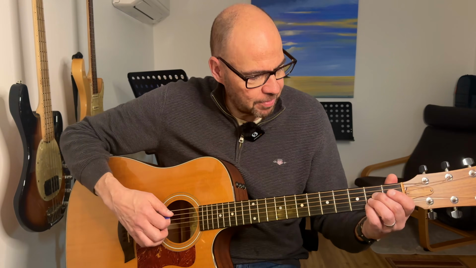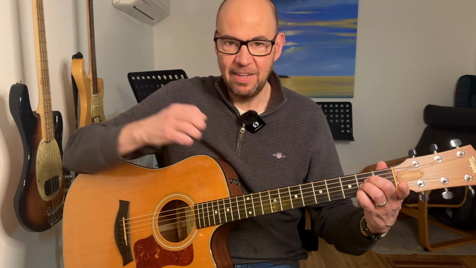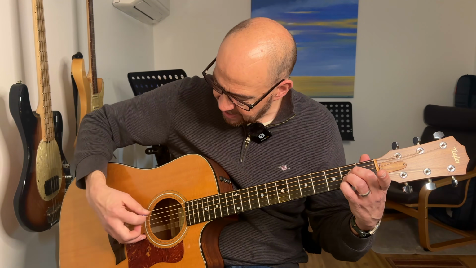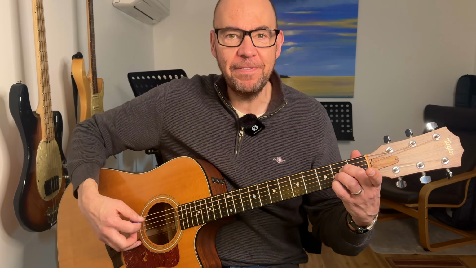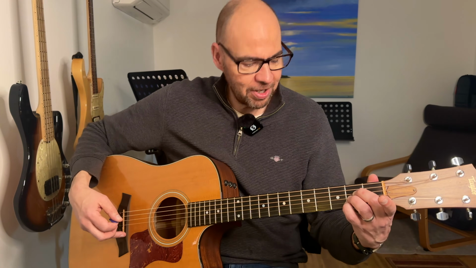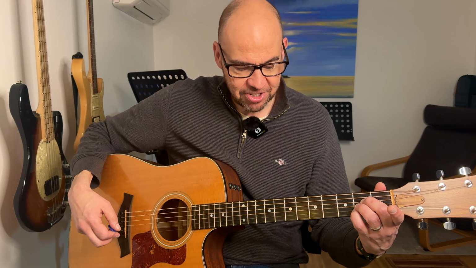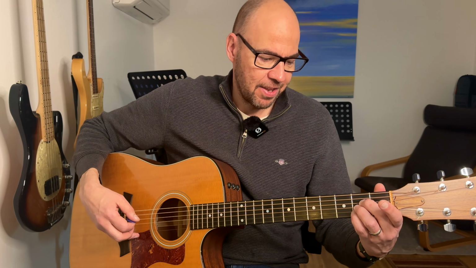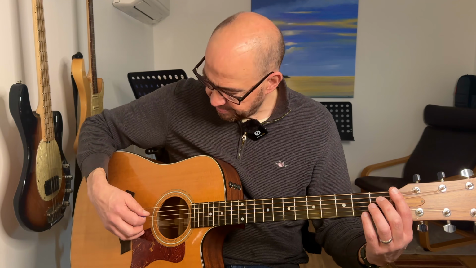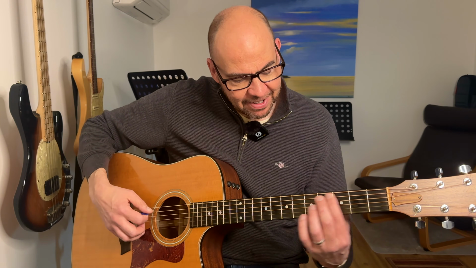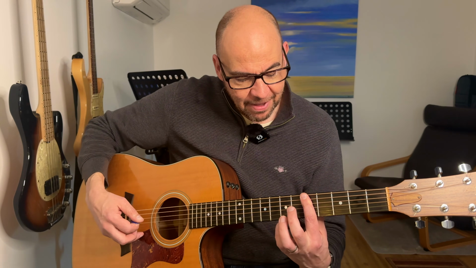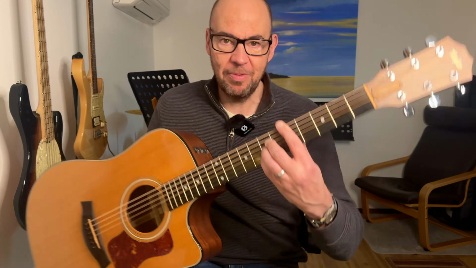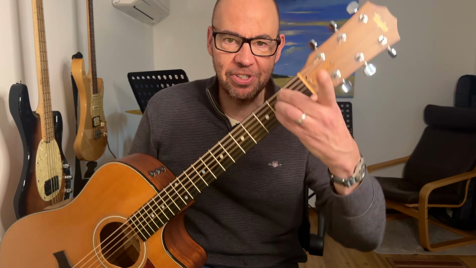Okay, now, what about A? Well, remember, here's an A shape, and the root note is on the 5th string. So, what if I were to move that to, say, the 5th fret? So I put my bar down on the 5th fret, fill in the rest of the A shape, and remember we have to leave a gap because the normal A was at the 2nd fret.